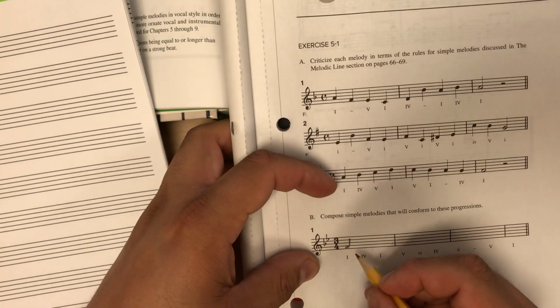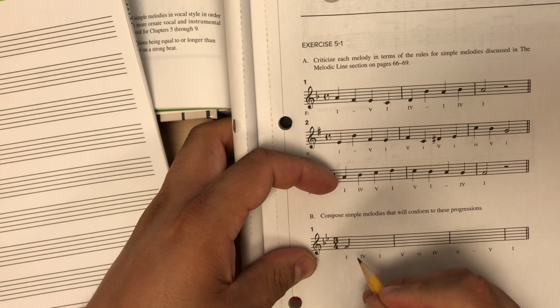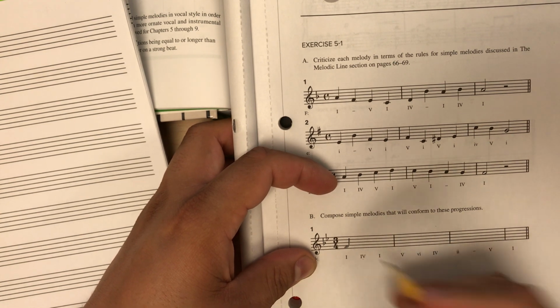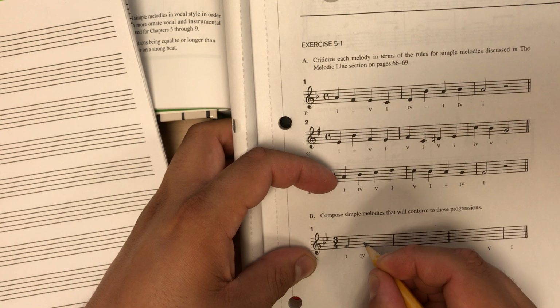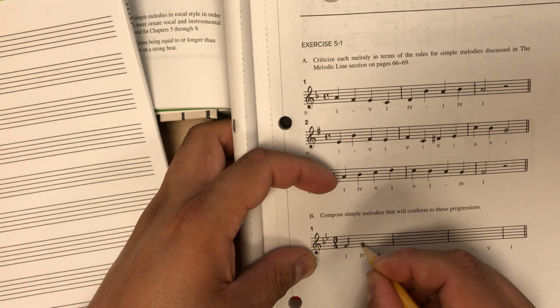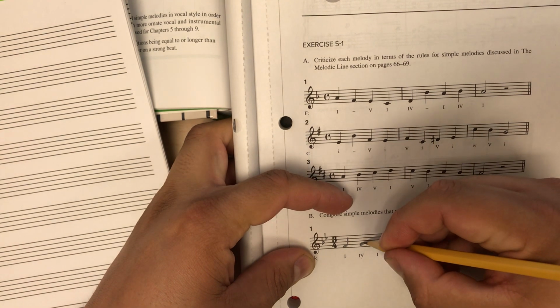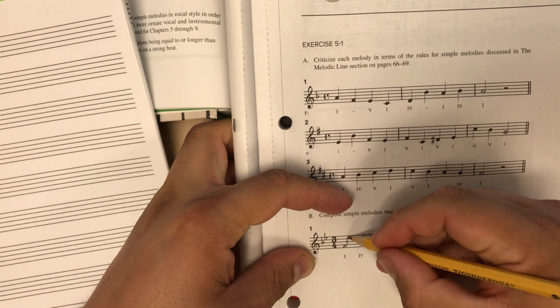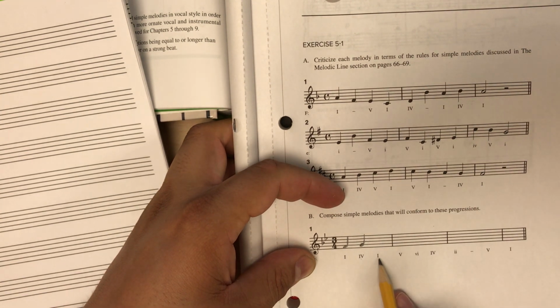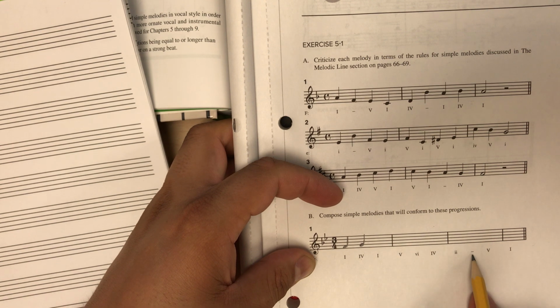For right now, since I know that good melodies are mostly conjunct, meaning they're mostly stepwise, I think I'm going to pick a G as my next melody note, so that I have a nice stepwise motion. And I'll keep doing that as I go to the 1 chord, and then the 5 chord, the 6, 4, 2, 2 chord again, 5, and 1.